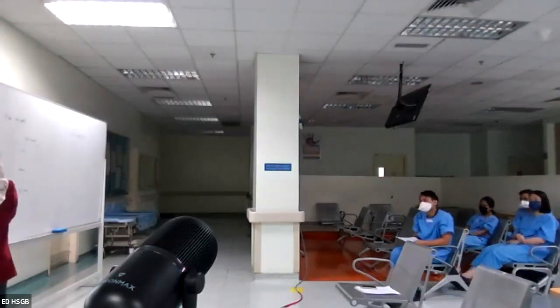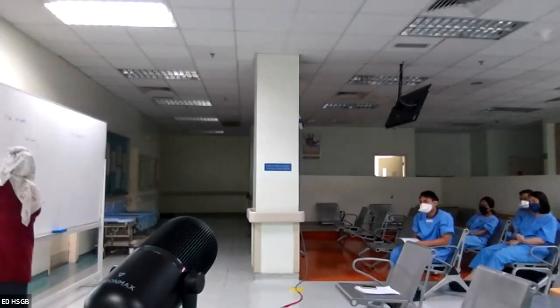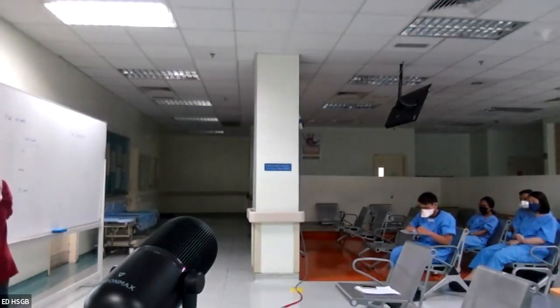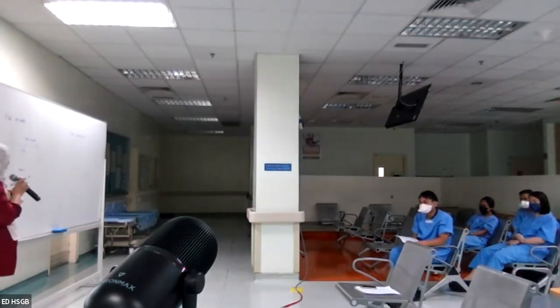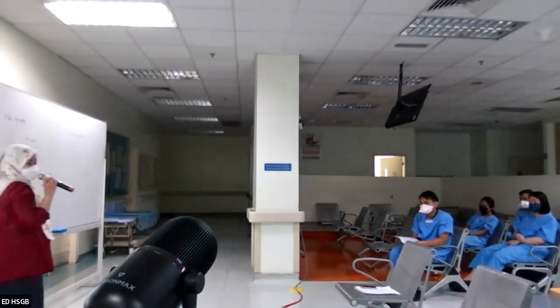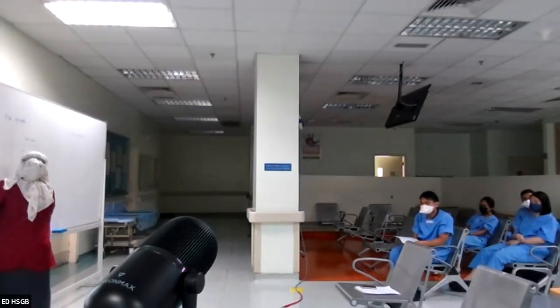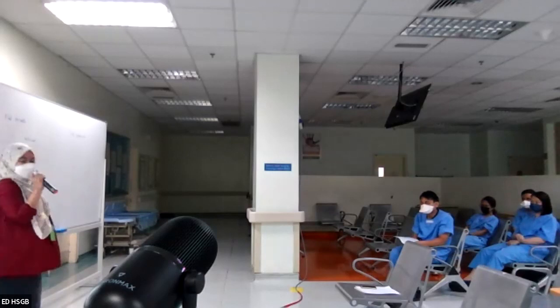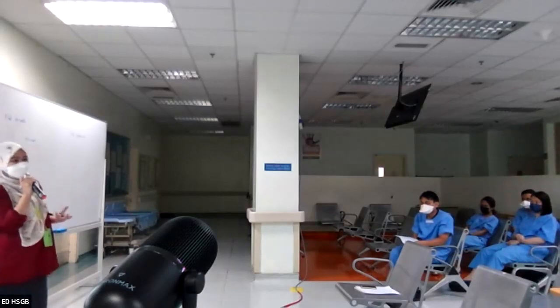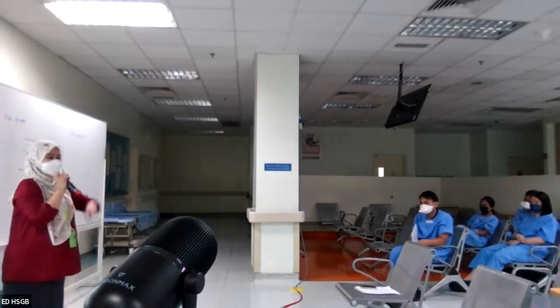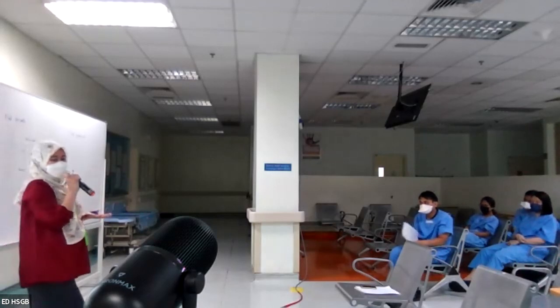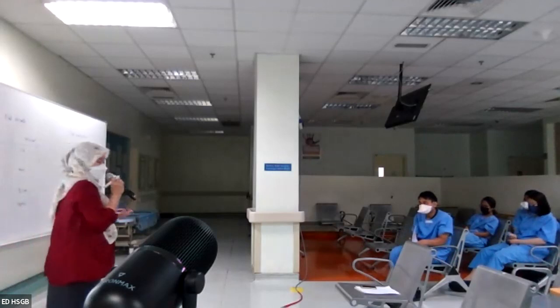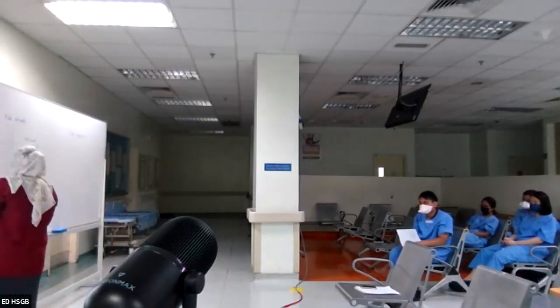So you have RV function and diastolic function. If you look at RV function, for example the RV is dilated, and you want to give fluid, as with the RV earlier, not necessarily the patient would not respond to fluid. But you have to be cautious.